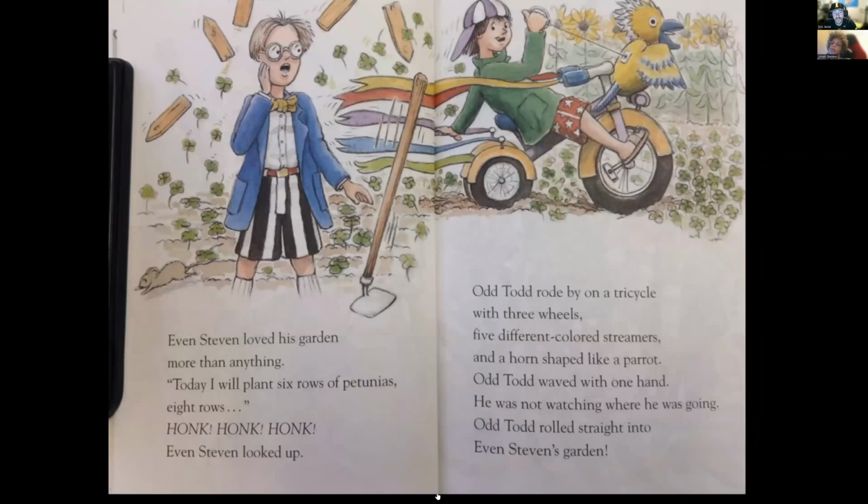Even Steven loved his garden more than anything. "Today I will plant 6 rows of petunias. 8 rows." Honk, honk, honk. Even Steven looked up. Odd Todd rode by on a tricycle with 3 wheels, 5 different colored streamers, and a horn shaped like a parrot. Odd Todd waved with one hand. He was not watching where he was going. Odd Todd rolled straight into Even Steven's garden.